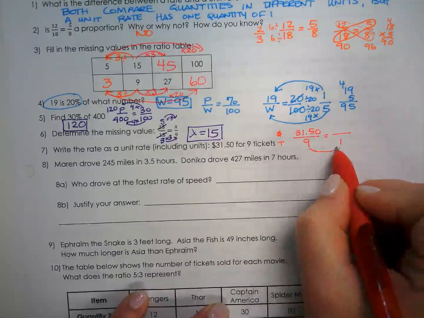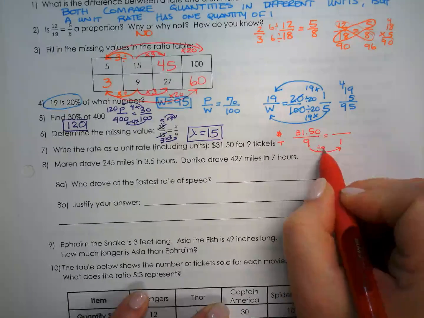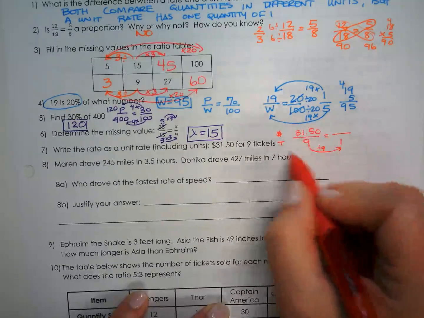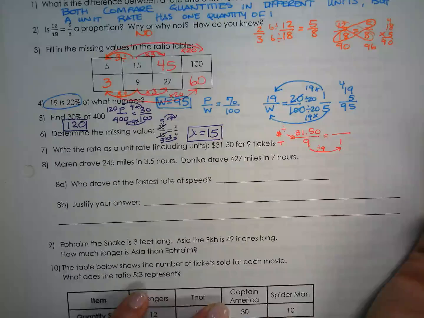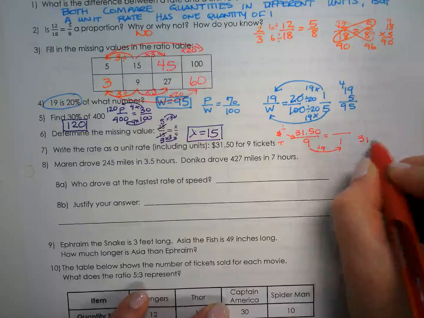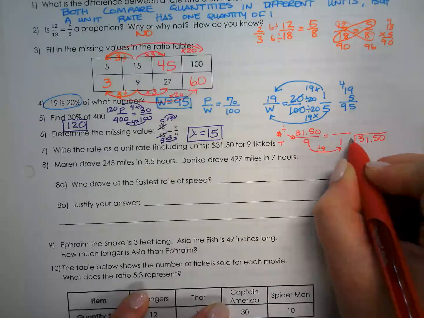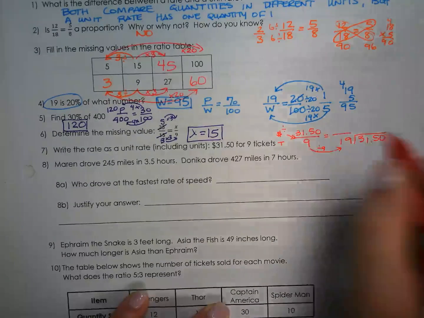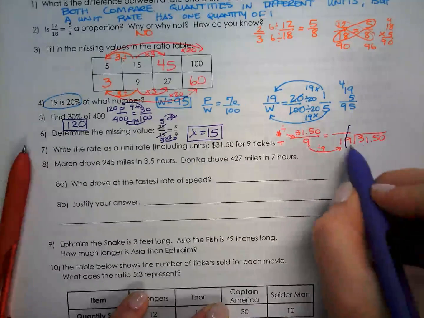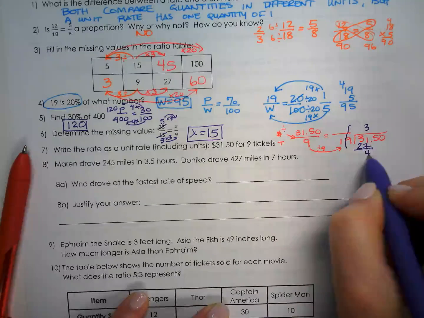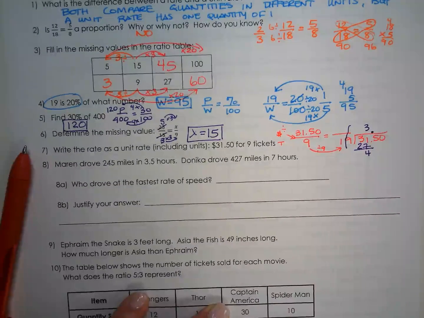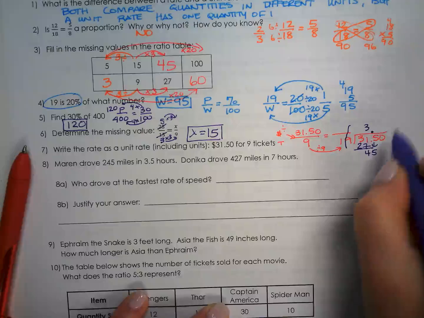How did I get from 9 to 1? I divided by 9. And you'll notice this is also a division, right? That fraction bar means division. So we can divide. So we take $31.50 and divide by the 9 tickets we bought. Not 19. So let me just put a little line here. 9 goes into 31 3 times. That's 27. Don't forget to bring up your decimal. Bring down the 5. 9 goes into that 5 times.